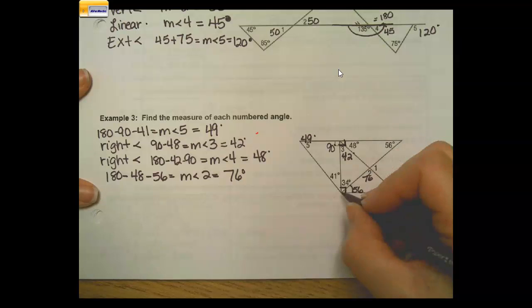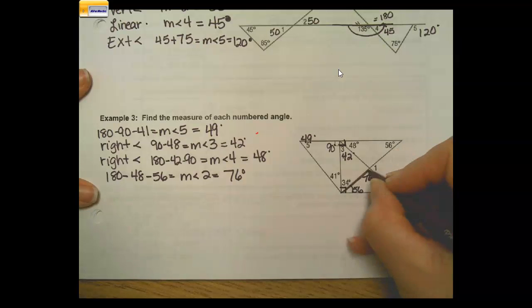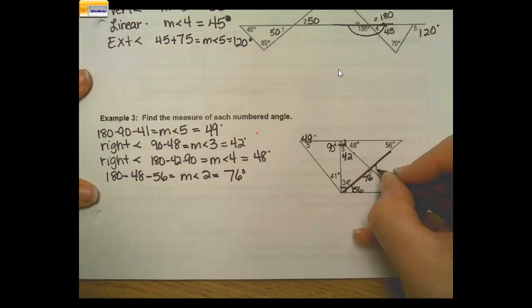Angle 1 is an exterior angle, and if I extend it this way, this would be equal to the 56 plus the 48. Or you could say this is a linear pair, so 180 minus 76. Let's look at both of them and see if they equal. 180 minus 76, I get 104.